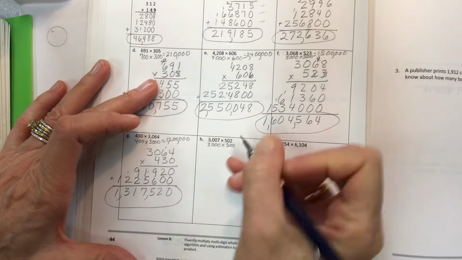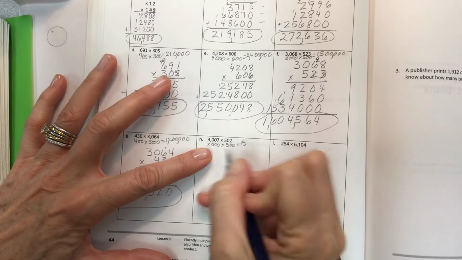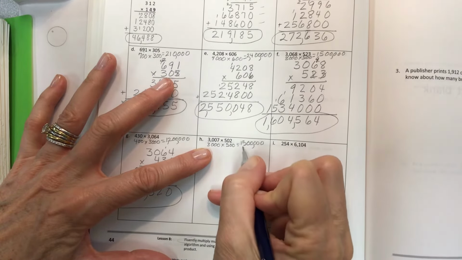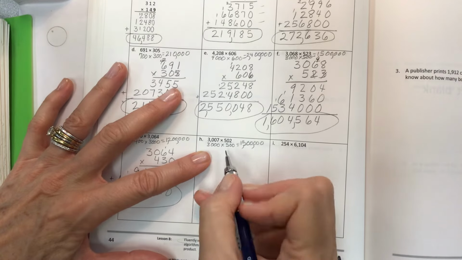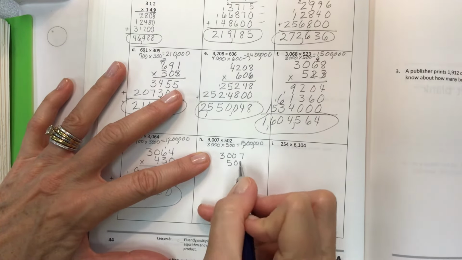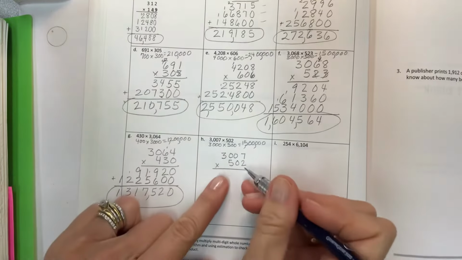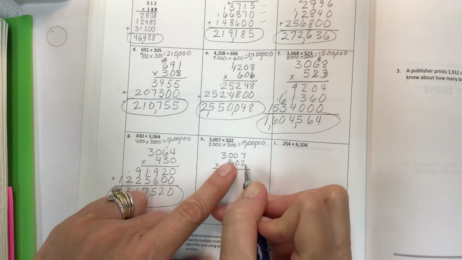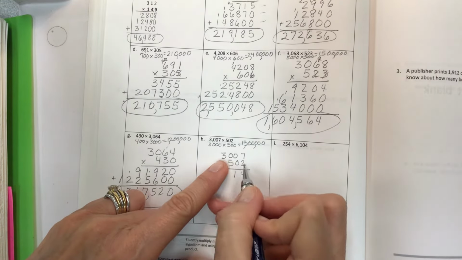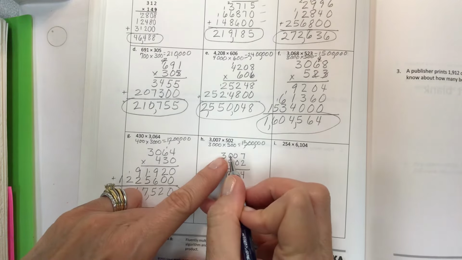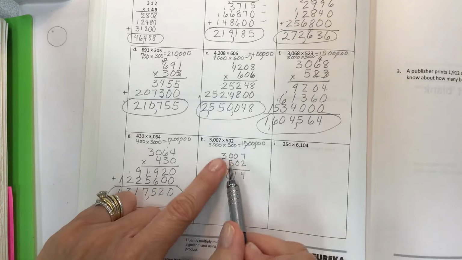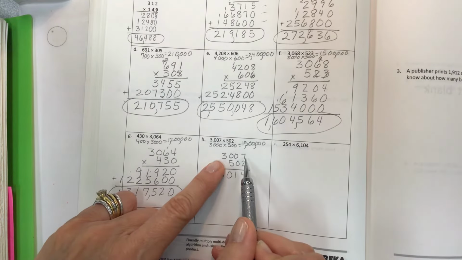3,000 times 500. Again, the 15. Count up your zeros. 1, 2, 3, 4, 5. 1, 2, 3, 4, 5. Okay? But actual is 3,007 and 502. Still going to have two partial products, one for the 2, one for the 5. 2 ones is 2 times 7, 14. Carry it up, falls down. Then the 0. Hold that place value position. Then the 6. So you should have 6,014 for 2 times 3,007.